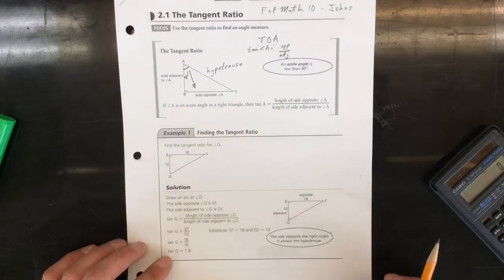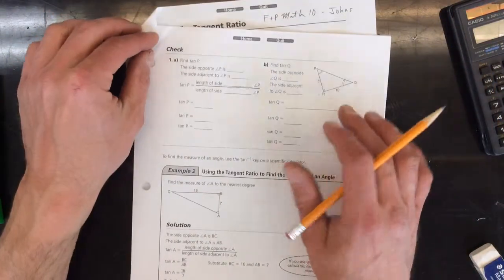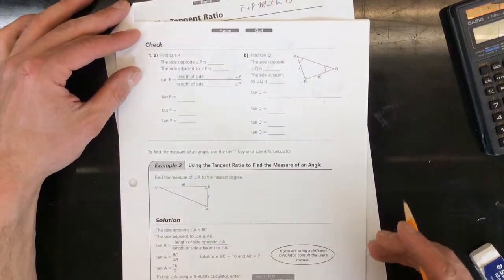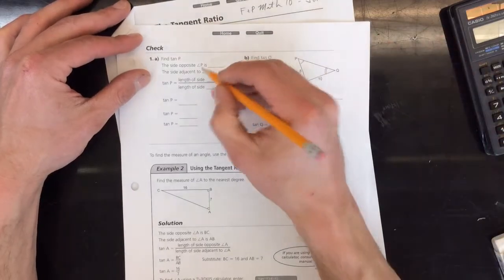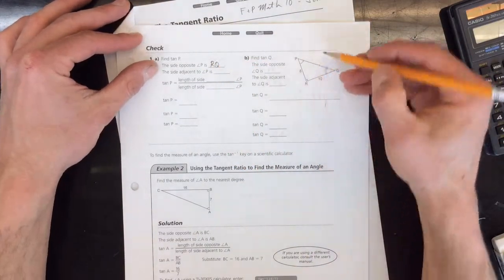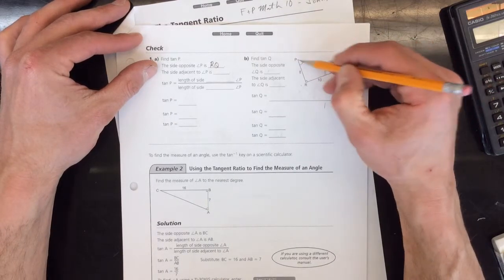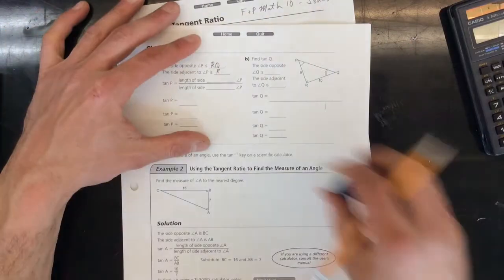So now we're going to find the tangent ratio. We want to find the tangent ratio of angle P. If we're talking about angle P, the side opposite of P is RQ in terms of the letters. The side adjacent to angle P is right beside it, and it's not the hypotenuse, it's PR.